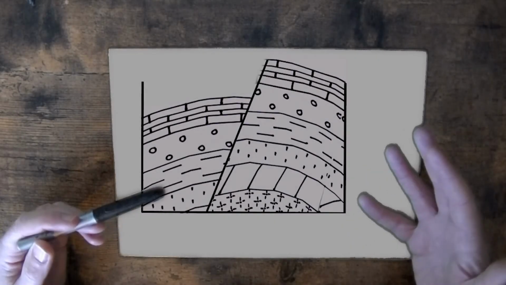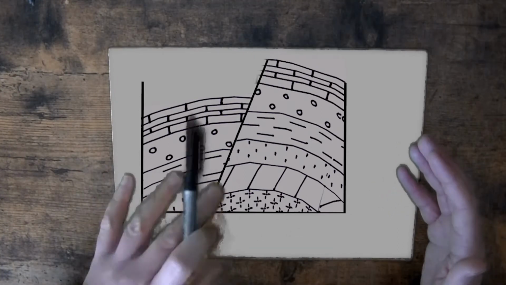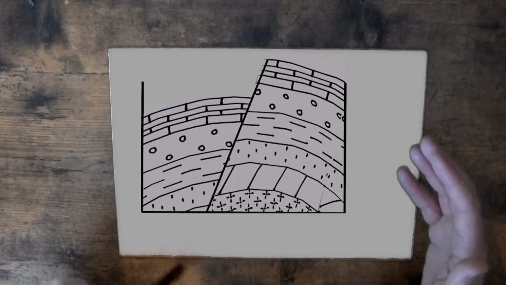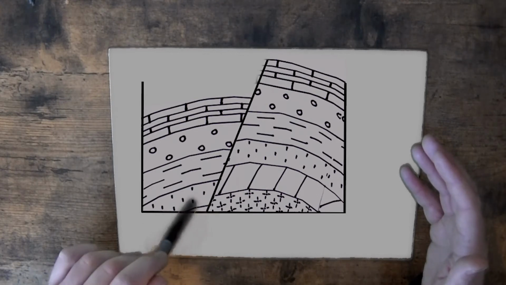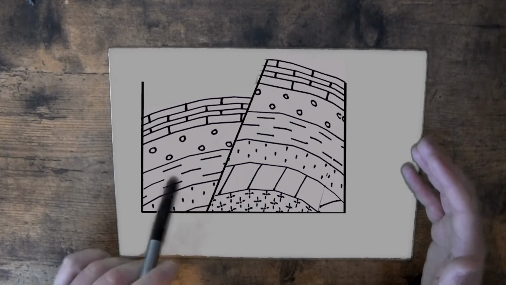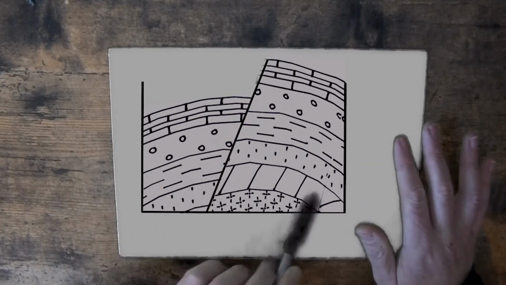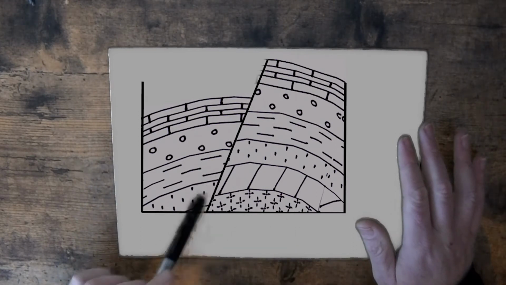It's important to see the effect of the fault. On the left-hand side we've lost the bottom beds, haven't we? We can't see F, and we really can't see E. So when you look at a fault, try to match up the beds on either side of it, and that will help you to interpret the geological history.